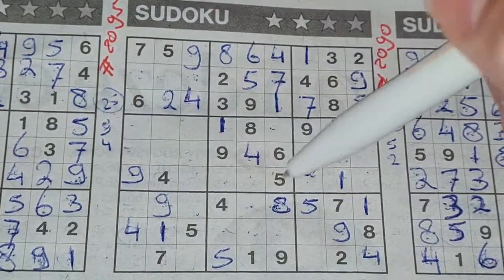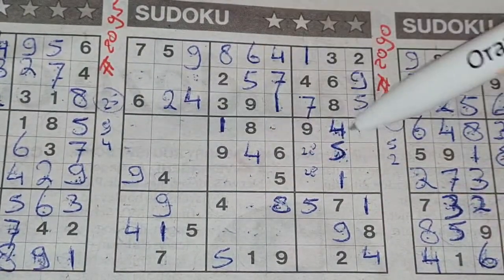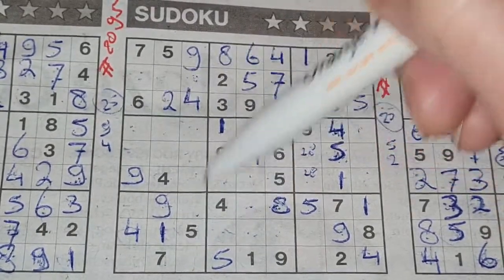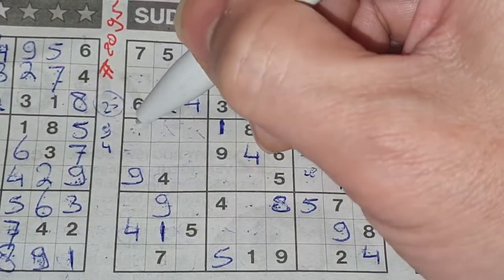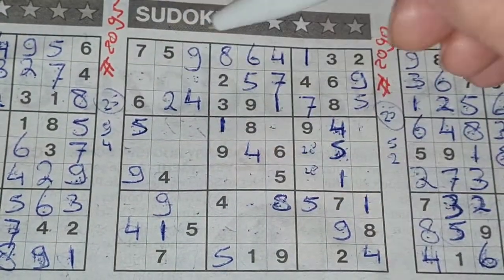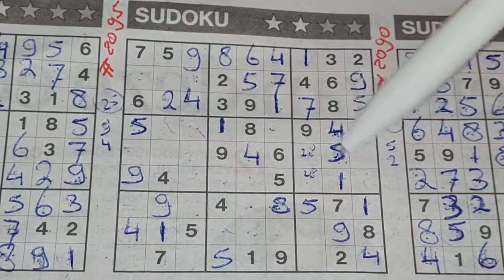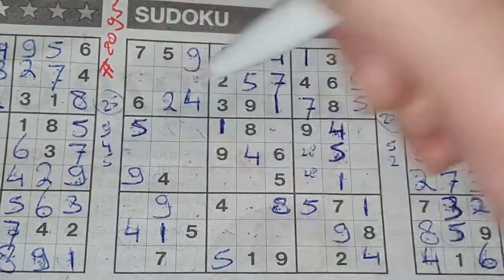Now I can continue with the 5, 5 in this row, 5 in the middle row. So in the row above, the only 3 places for the 5 should be here or there. We see there 5, no 5 there, here 5, no 5 there. The only place for a 5 should be there. And all the 5s are used. I can see digit number 3.